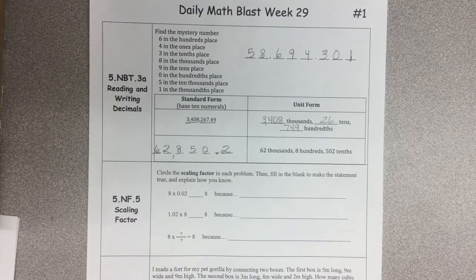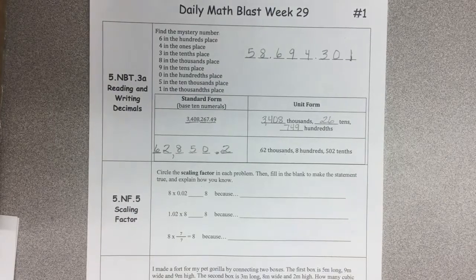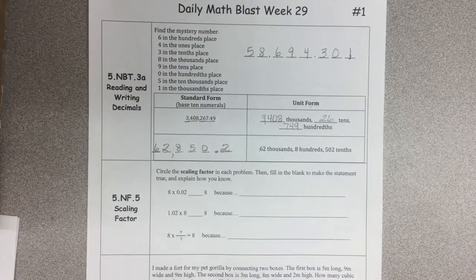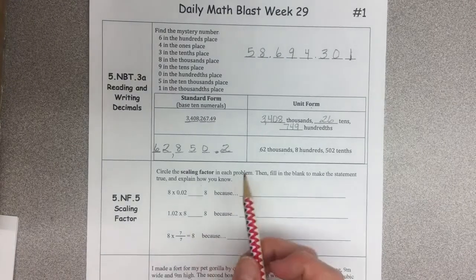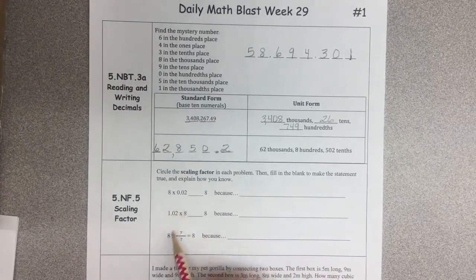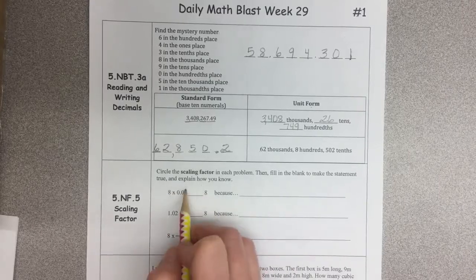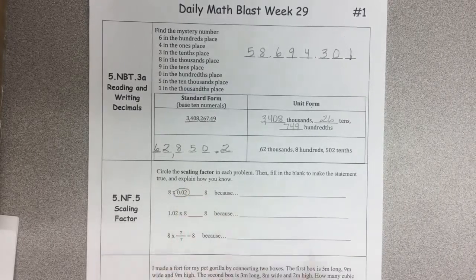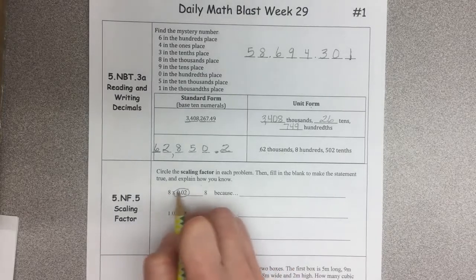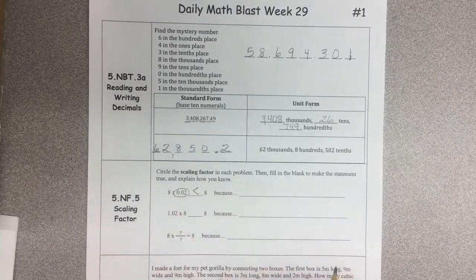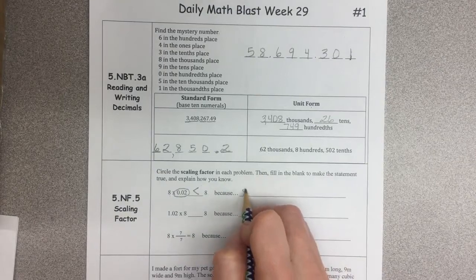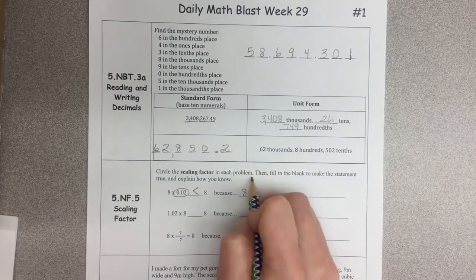Scaling factor. Circle the scaling factor in each problem. Then fill in the blank to make the statement true and explain how you know. Here, I have 8 times 2 hundredths. Notice that 8 is the number I have each time here, so we're scaling it by 2 hundredths. And this would be less than 8 itself because 8 is being multiplied. And I'm going to put that up here.